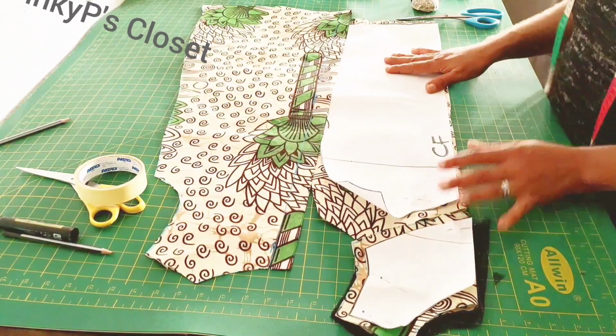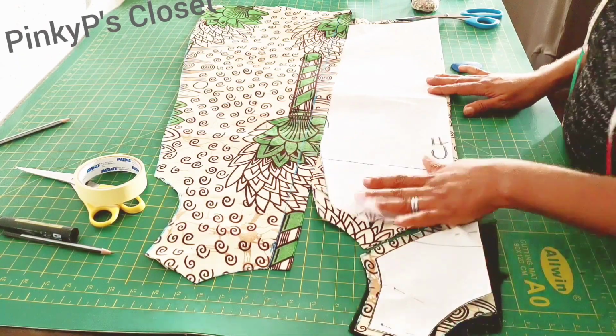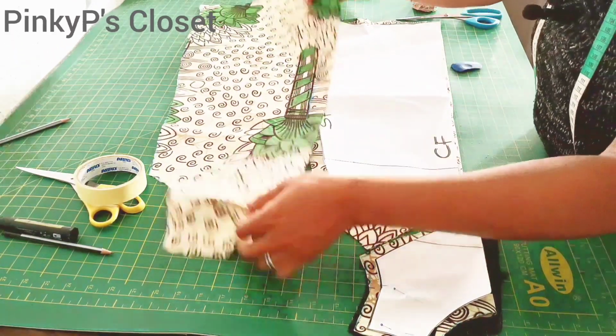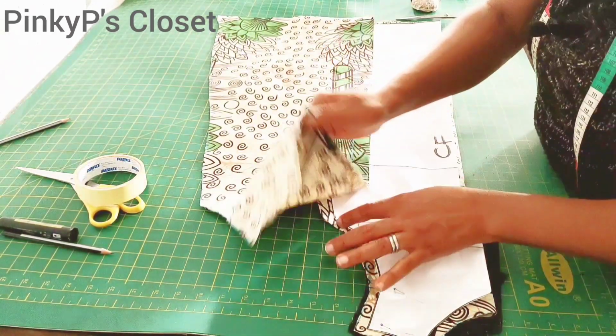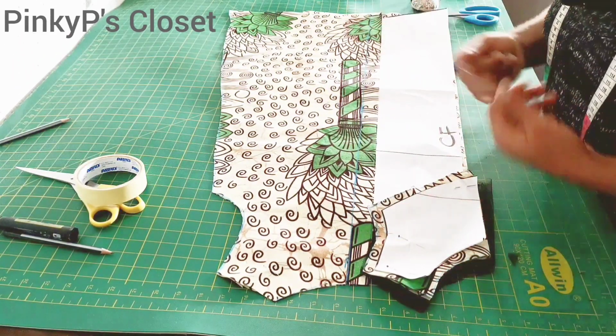Here is our pattern, guys. This is the upper body. This is the one I cut out, that I altered a little bit, and this is the down part of it for the front, and this is the back. Okay, so I'll see you all at the sewing machine. Let's begin to join and sew our beautiful gown.